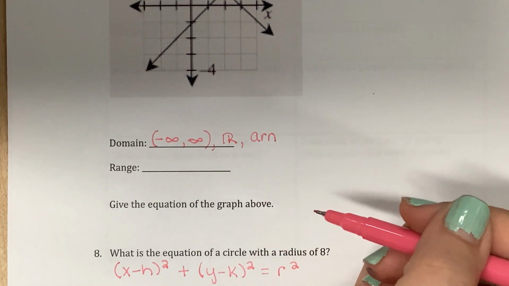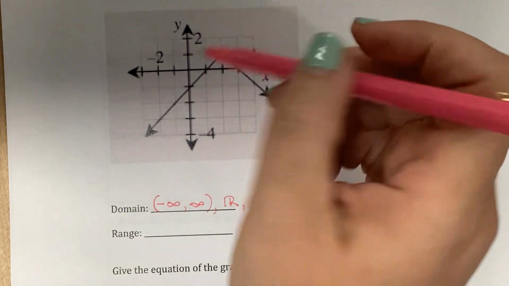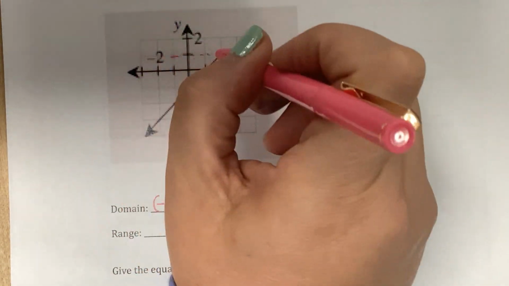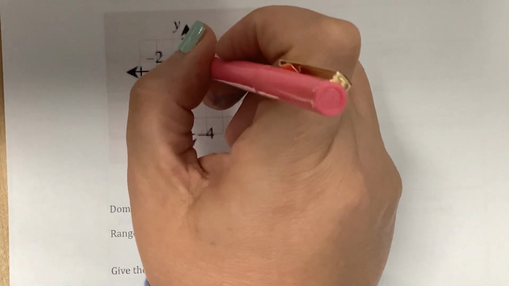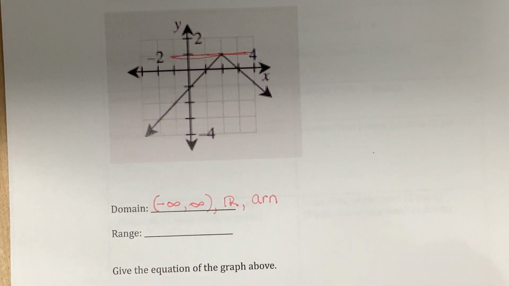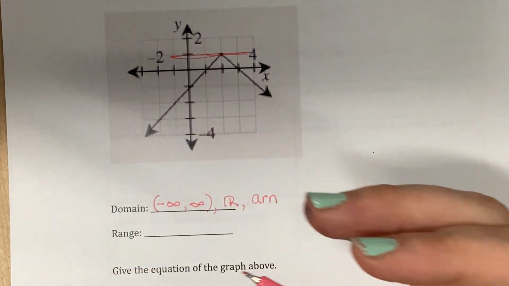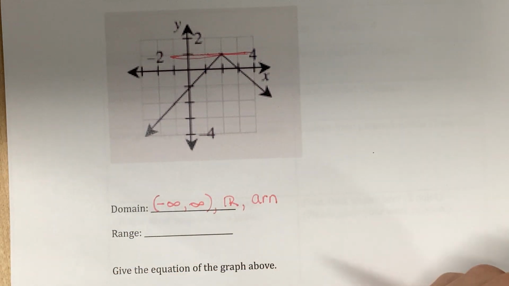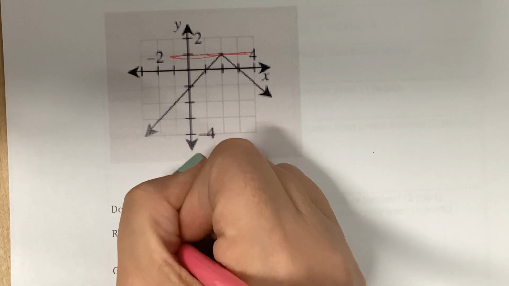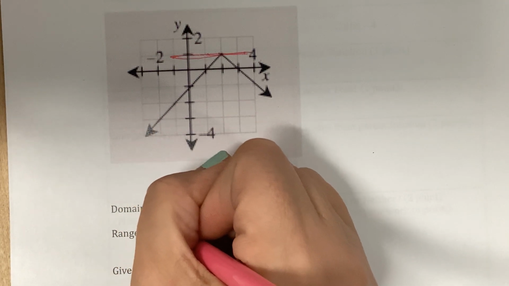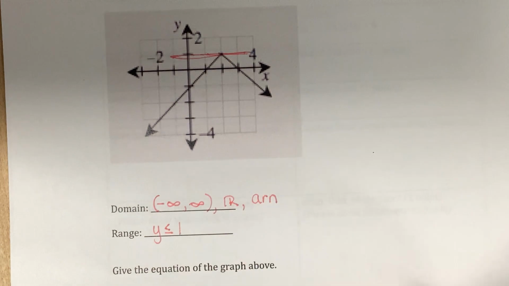Your range is your y, but look, there's a restriction on your y here. It cannot go past here, can it? It cannot go past there. So that's gonna be, and does it go above that or below that? Below. So your y is going to be less than or equal to 1.